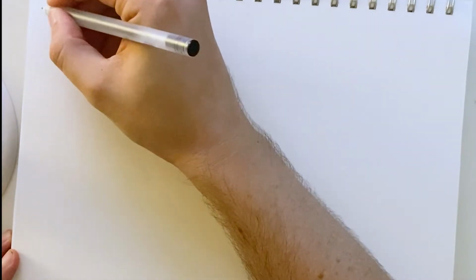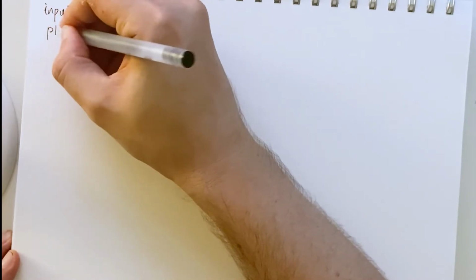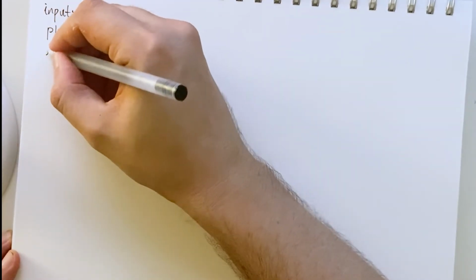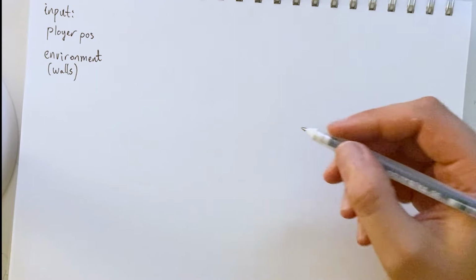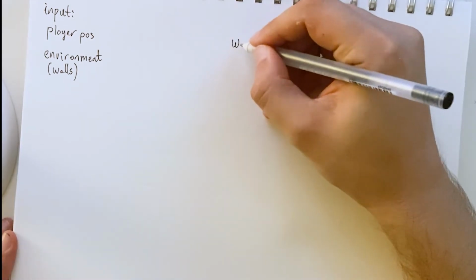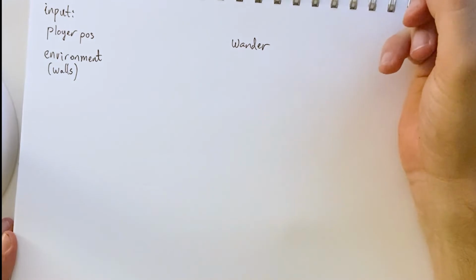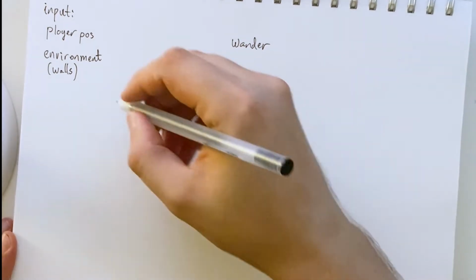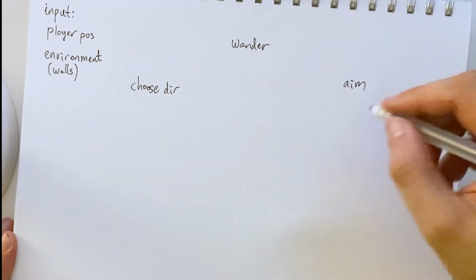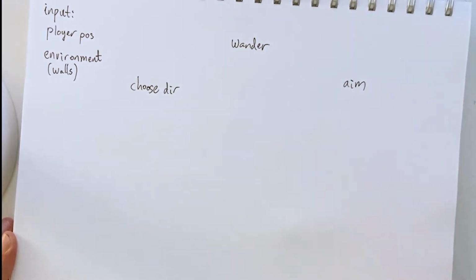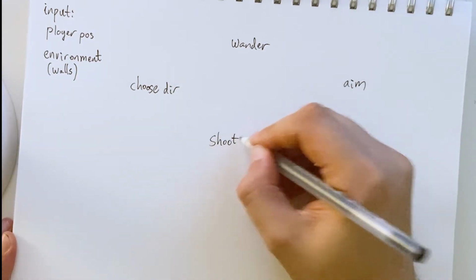Let's say we have an enemy and we want to, as our input, take the player position and the environment, for instance, like walls and stuff, we might want to know where that is. The first step that we do is we write down all the states that we want our enemy to have. So we might want the enemy to have a wander around state, a choose direction state, and then when we get near the player, we might want to start aiming at the player, so turn around so we're facing towards the player. Want to shoot the player.